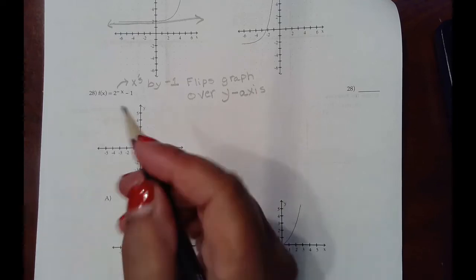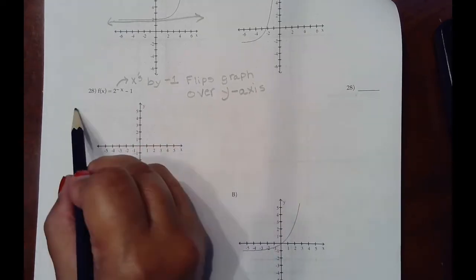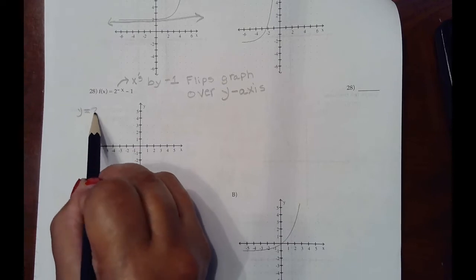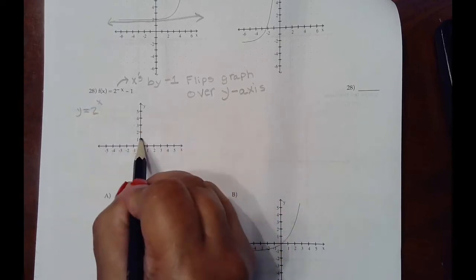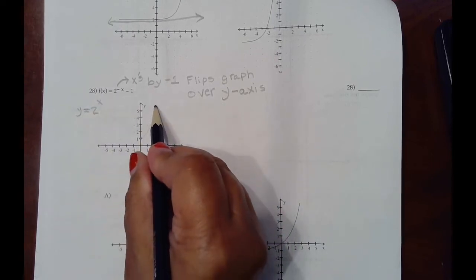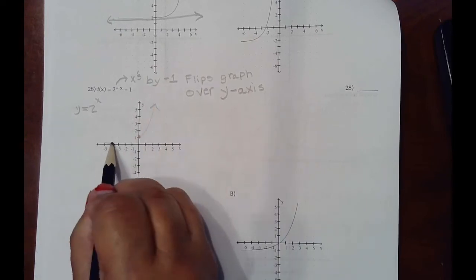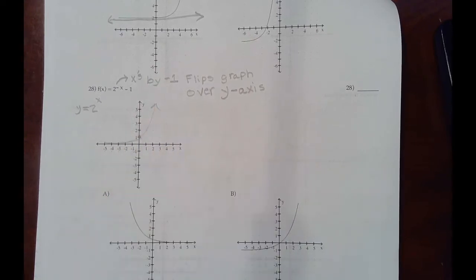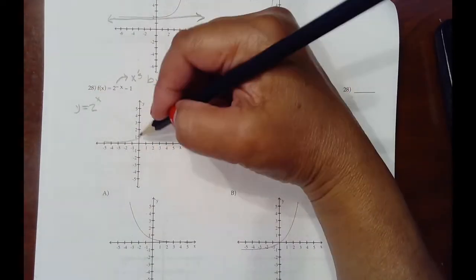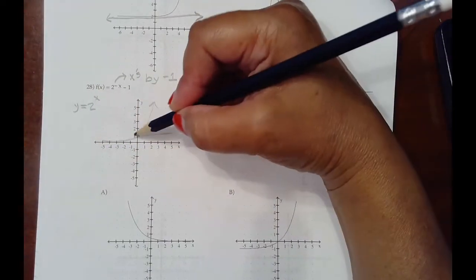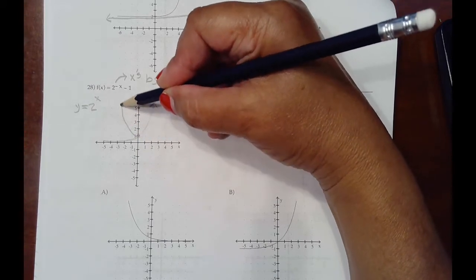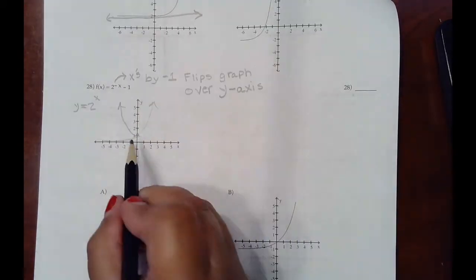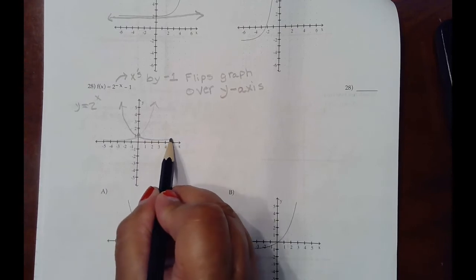So you have to think about what it usually looks like. Again, if it was just y equal to 2 to the x, it would go right through 0, 1. It would look like this, like that. If you're going to flip this over the y-axis, then instead of it going this way, it would go this way, still with the tail hovering above it.